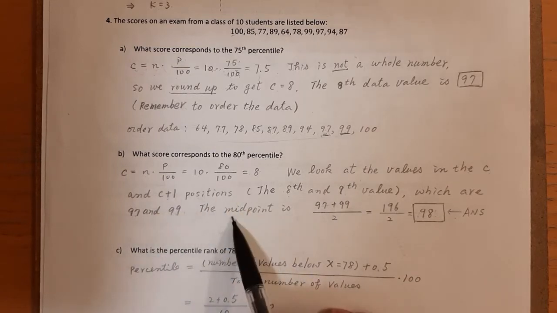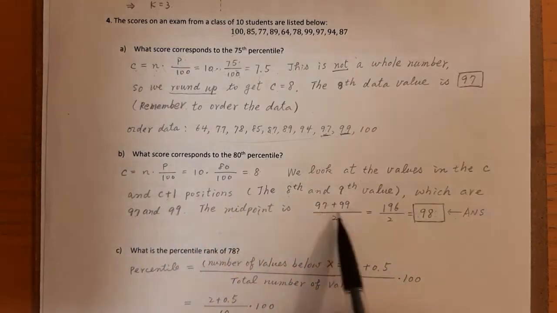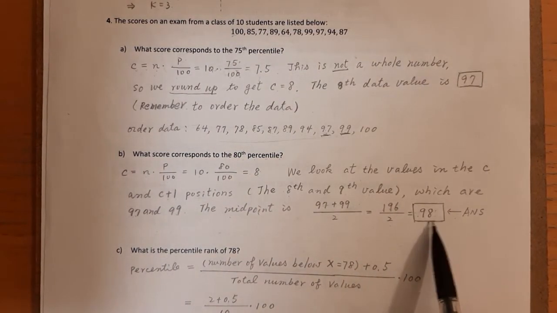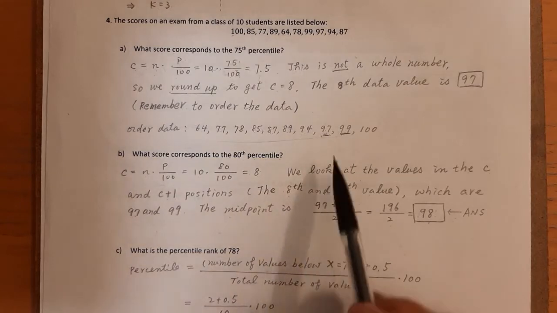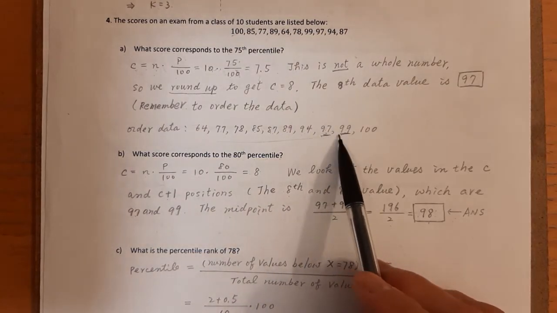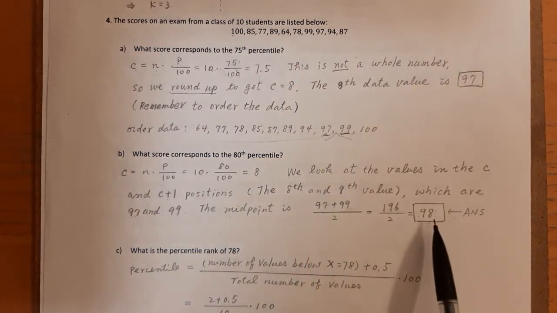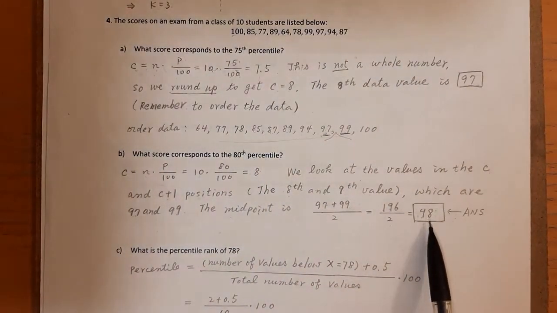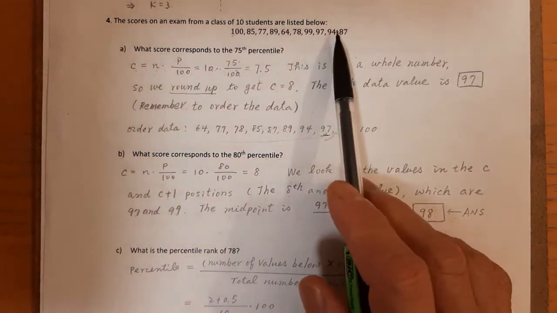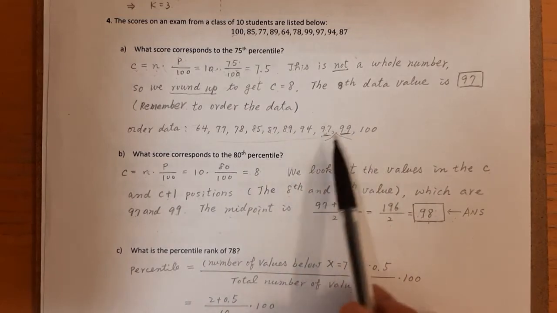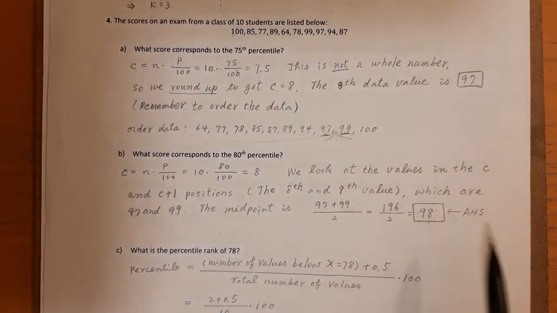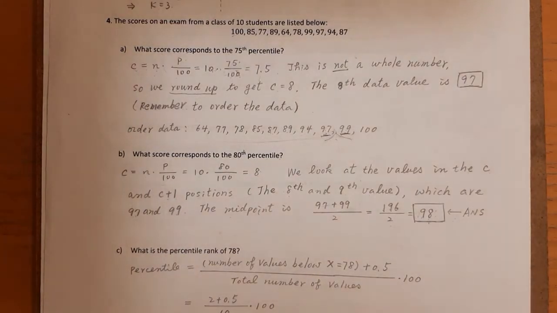Add together for the midpoint: 97 add 99 is 196, divided by 2 is 98. It is between 97 and 99, right in the middle. So for the 80th percentile, the score is 98. 98 is not in this list, but that position is the 80th percentile.